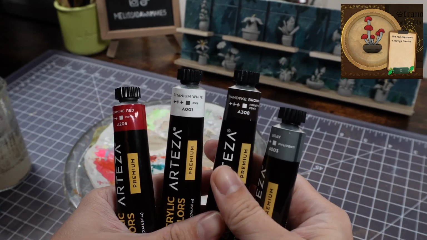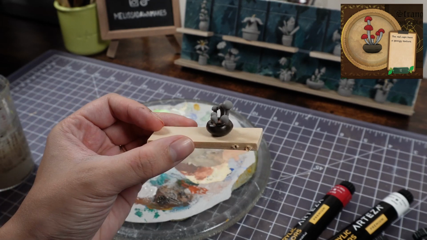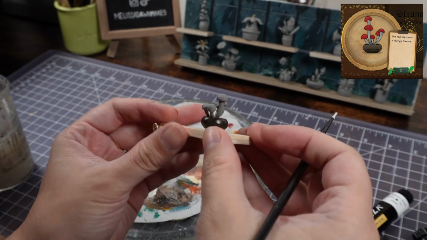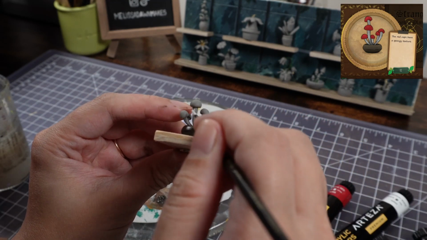The color scheme was really simple. I noticed there isn't a true white in the game colors, so I grayed down my white a bit and I painted all the caps their signature red.